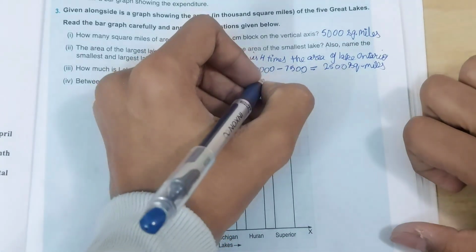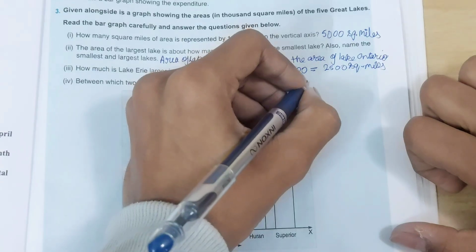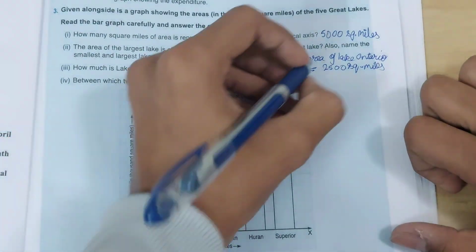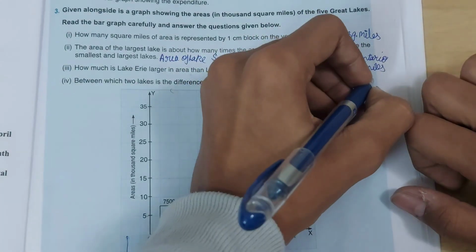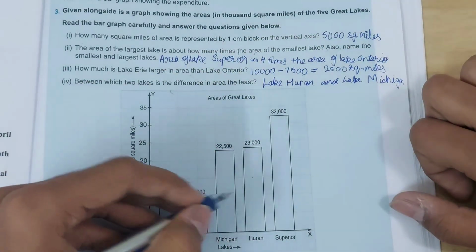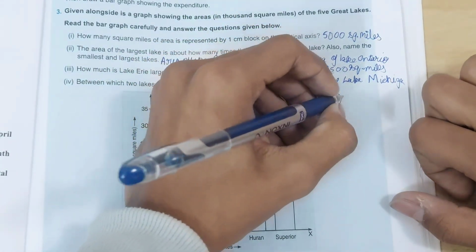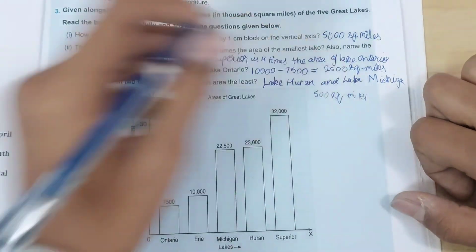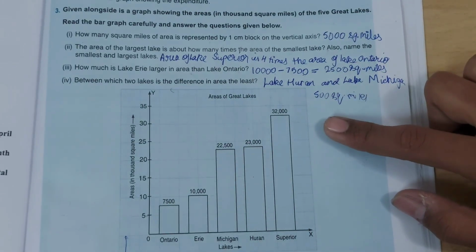You can write down the names: Lake Huron and Lake Michigan. And if they ever ask what the least difference is, then simply subtract these two and write down the answer as 500 square miles. Although it's not asked, still if they ever ask you, that is 500 square miles the difference.